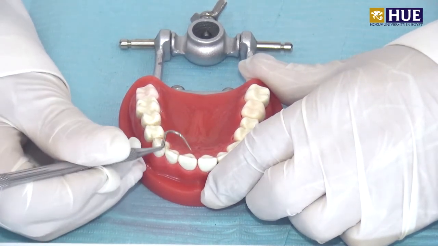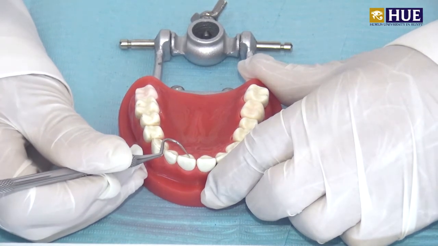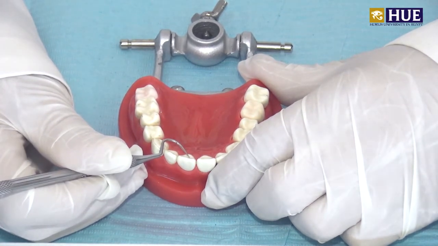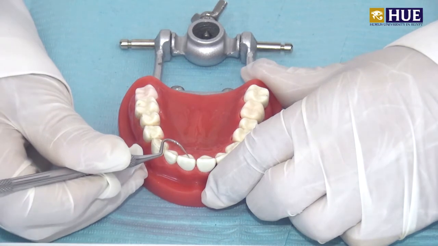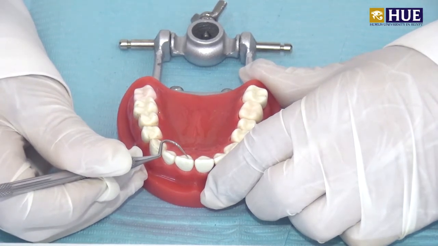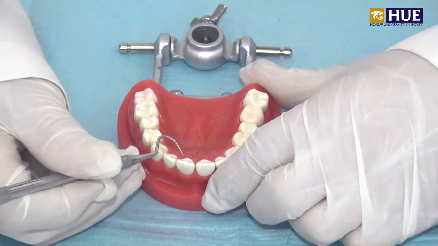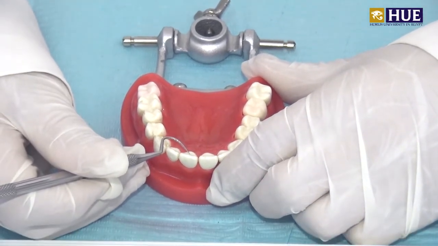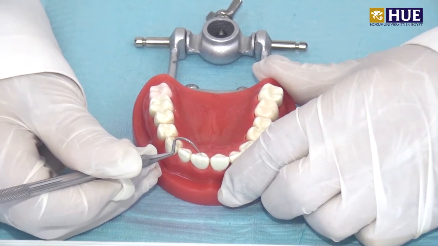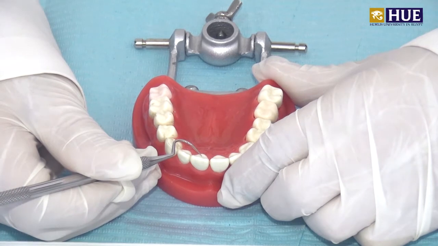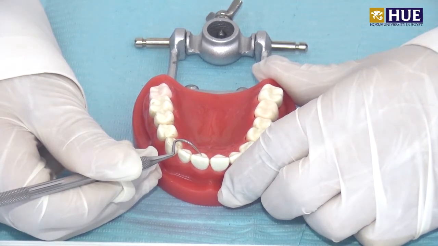The GV Black cavity has three types of designs. Number one is a design in which all margins are enamel and confined within the coronal portion. The second one is a combined design, which includes enamel margins on the coronal portion and part of the margin within the root.